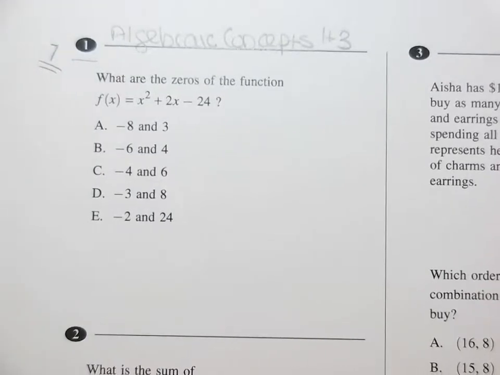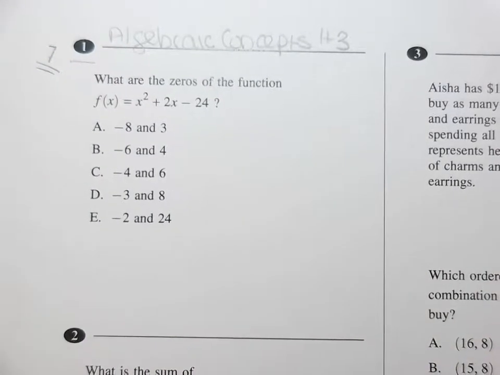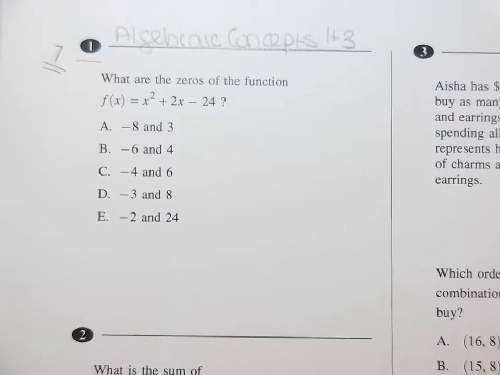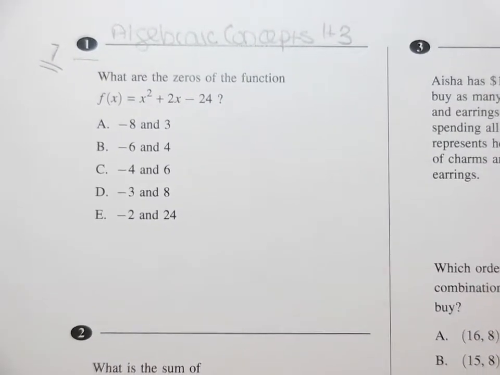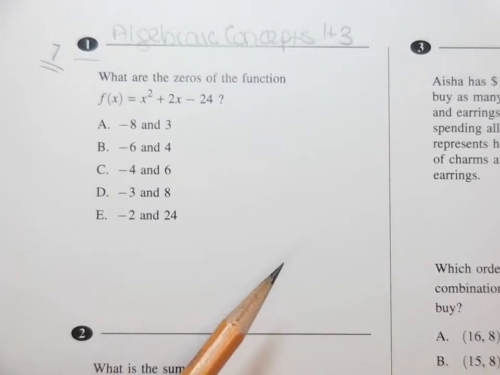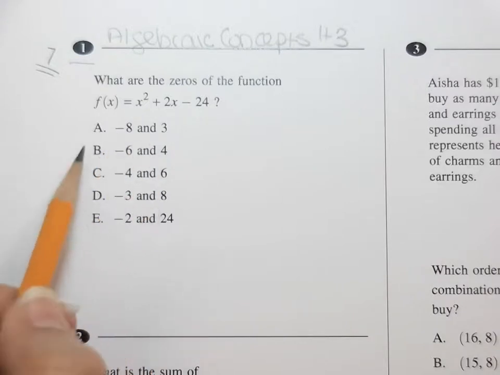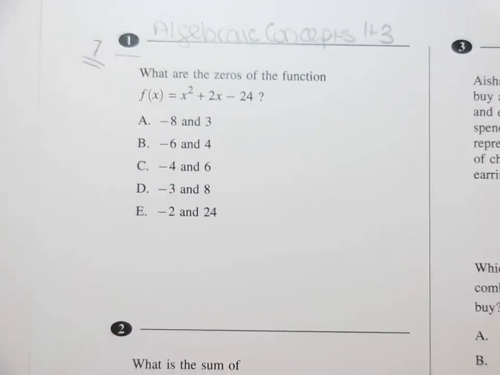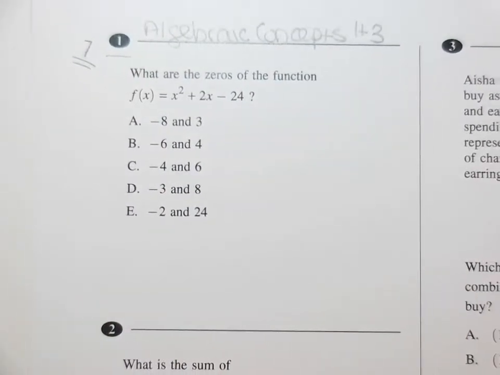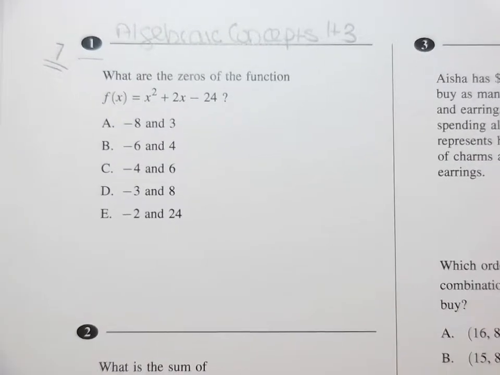So in looking at this question, it's asking us what the zeros of this function are. There's two ways that we can do this. First, we can factor and then solve each factor for 0. The second way we can do it is just plug in each of these values for x and find out which ones equal 0. I'm going to do it both ways. I'm going to factor first and then plug in, substitute.